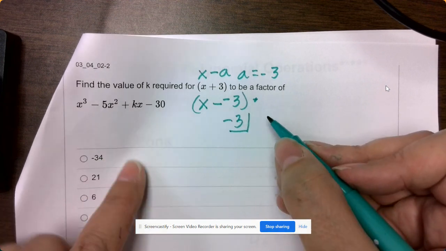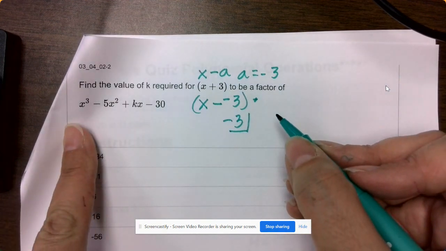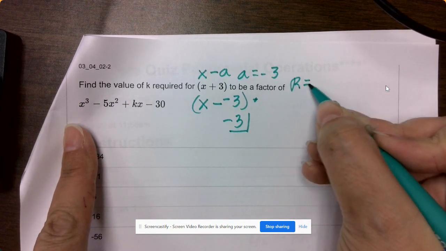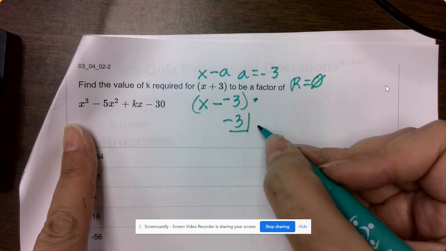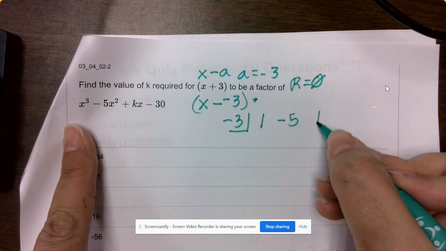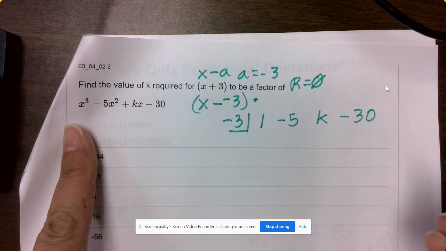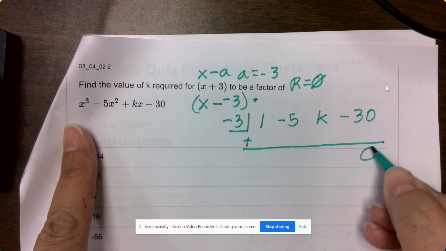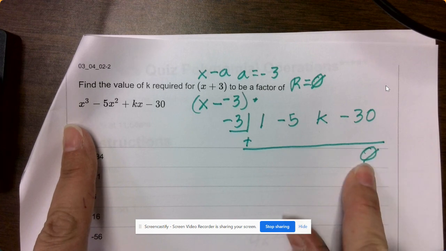Okay. So we want the remainder to be 0. So everybody, that means the remainder is 0 if it's a factor by our factor theorem. So we're going to have 1, negative 5, k, and negative 3. That means this one, everybody, has to be 0.